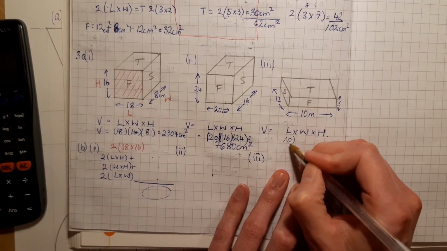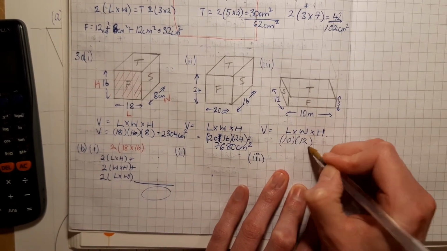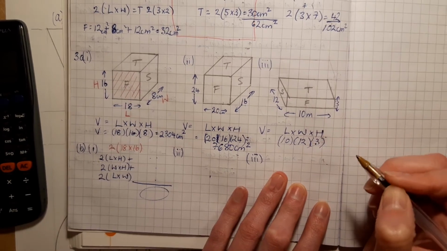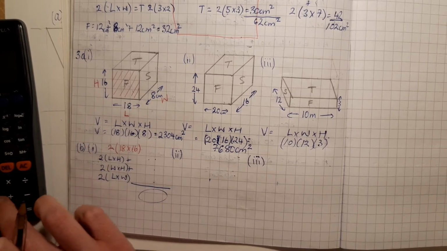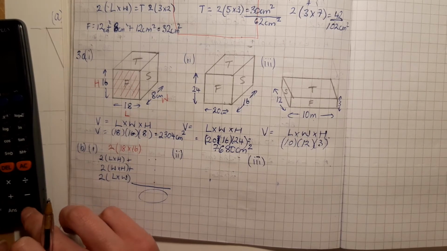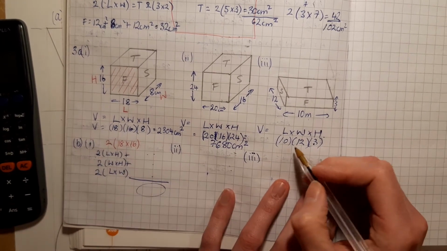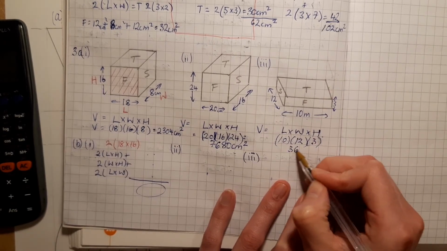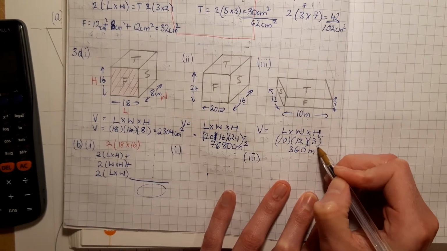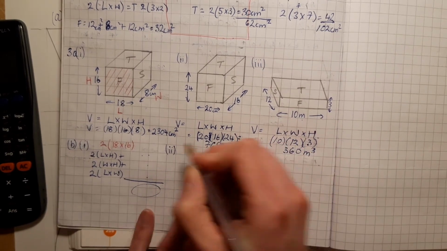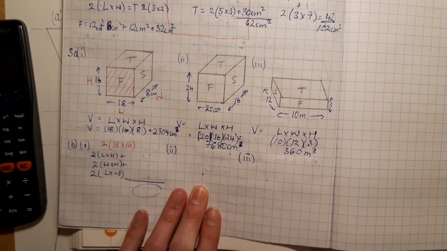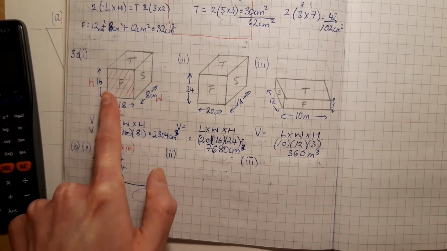So 10 by 12 by 3 will get the volume. And this one, just be careful, is metres. The last two were centimetres. So you're going to go 10 by 12 by 3 on your calculator, and you're going to get 360 metres. It's cubed, apologies. It's volume, sorry. So all of those should be cubed instead of squared. Sorry about that. Okay, so we've the volume found.